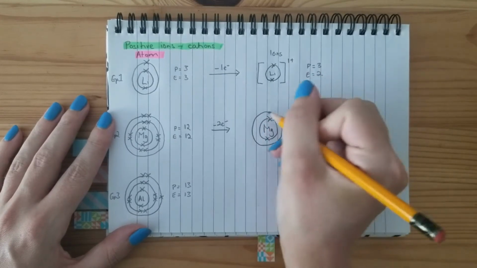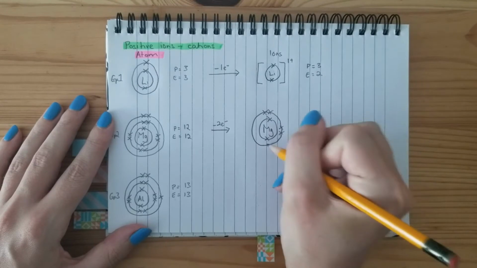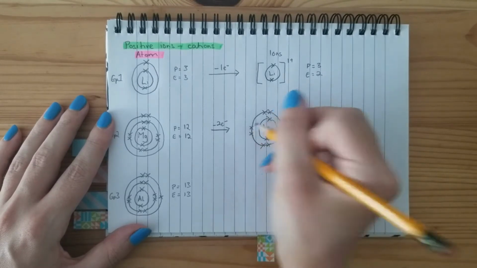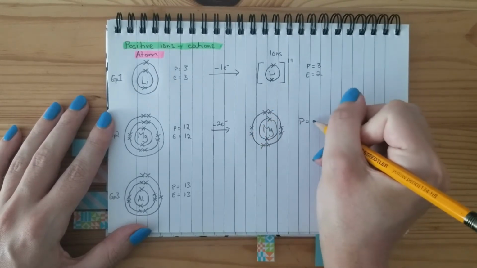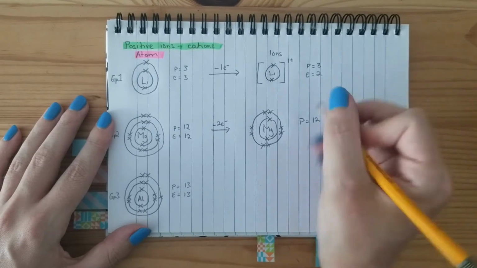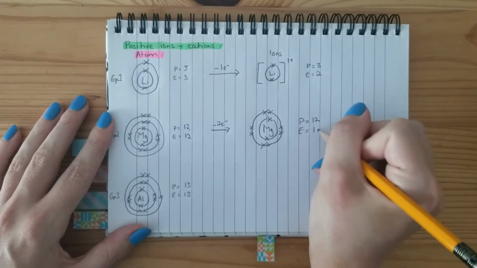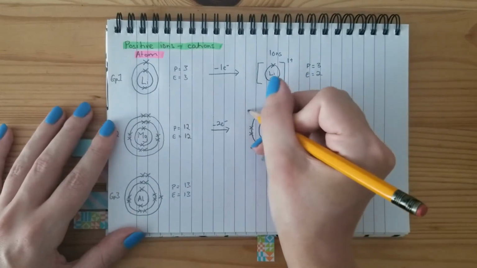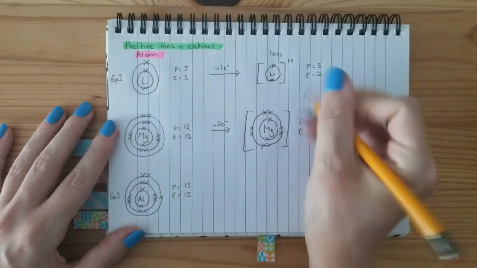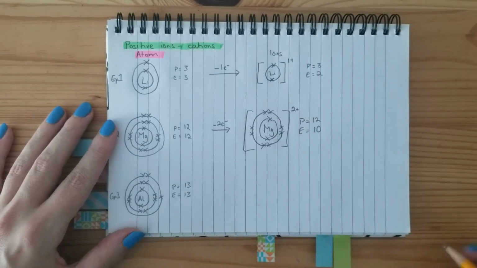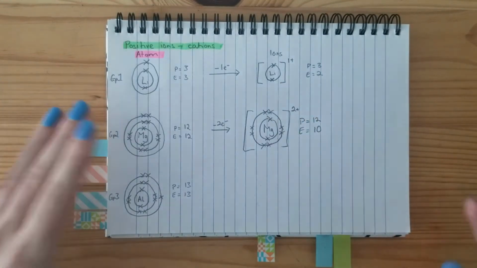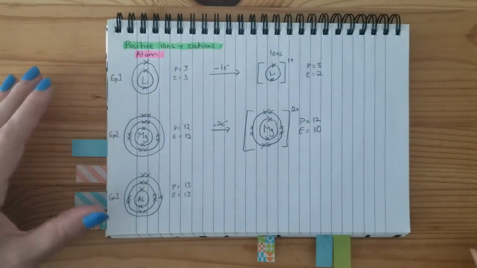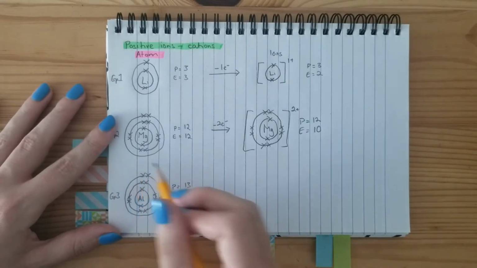8 electrons in its outer shell. And its number of protons, again, does not change. It is still magnesium, so it still has 12 protons, but it now has 10 electrons. So it has 2 more positive things than it does negative things, so it would form a 2 plus ion. And it is like neon. It has that full outer shell. It now resembles neon.